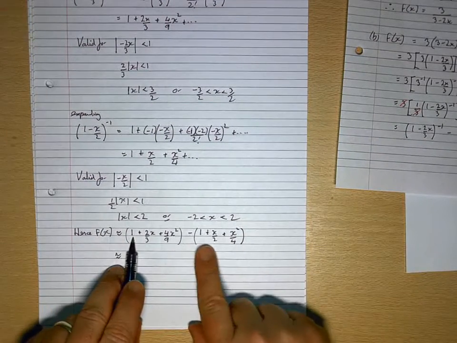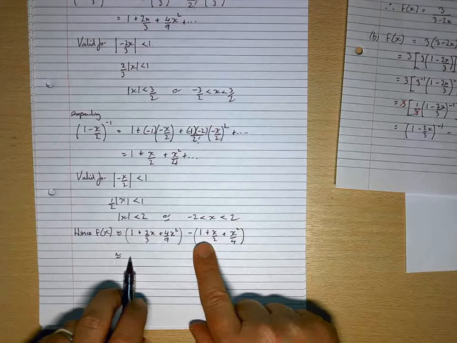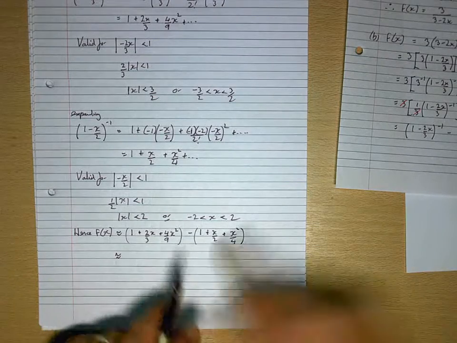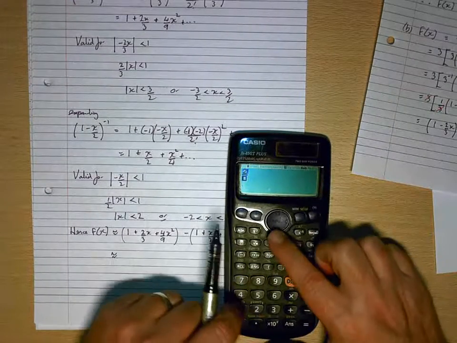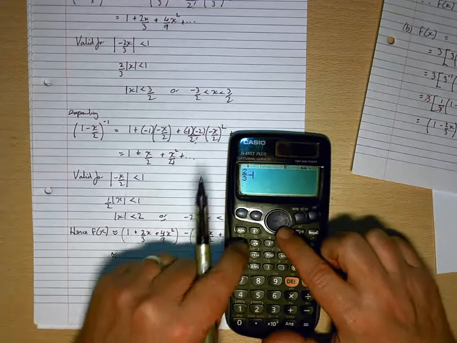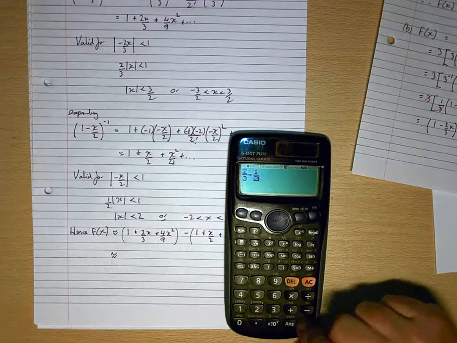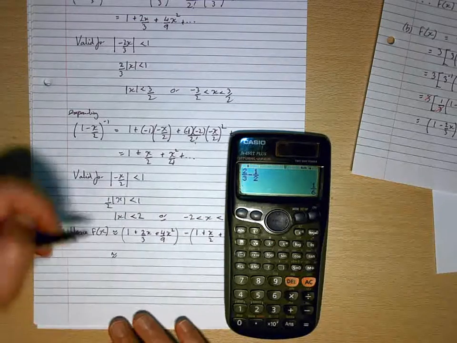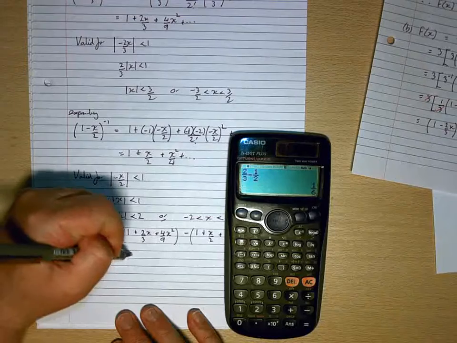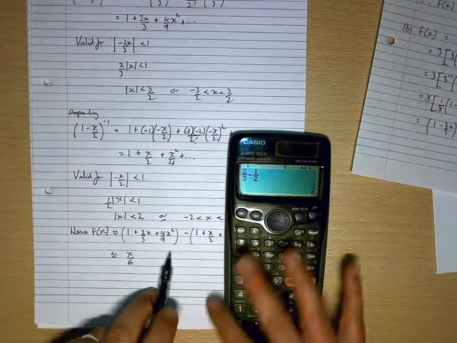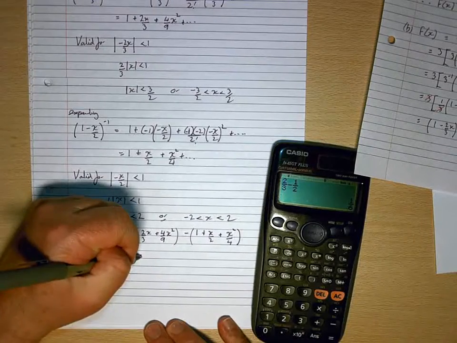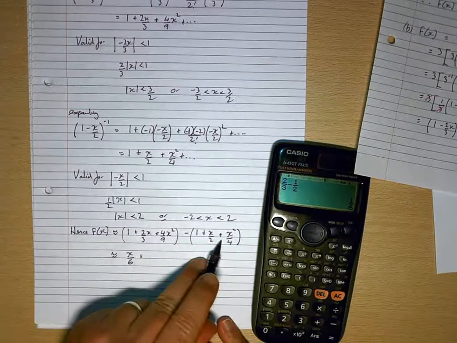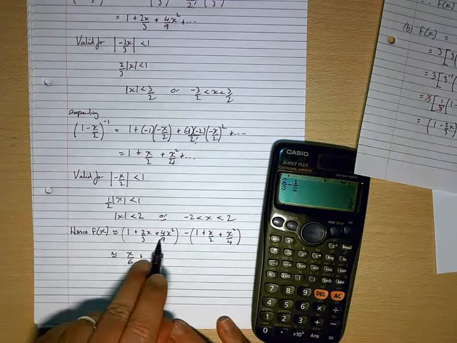So when we simplify that, I have 1 minus 1, so the constant term goes. I've got 2/3 less a half, which is a sixth. So x over 6, and then 4/9 x squared minus a quarter.